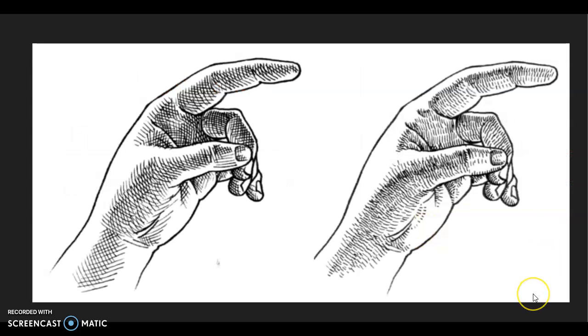Here's an example of hatching versus cross-hatching. Hopefully you can see the difference, right? All the lines going in one direction this way. They decided to do kind of small little hatches this time. Over here, we have lines going in one direction and then another direction. Cross-hatching.